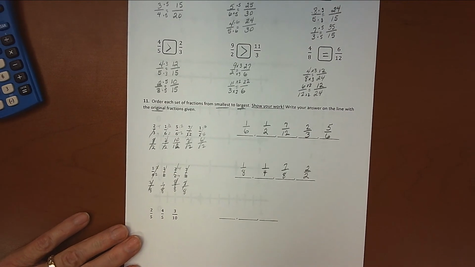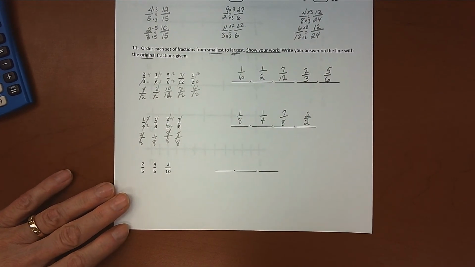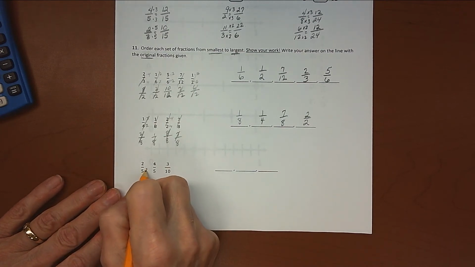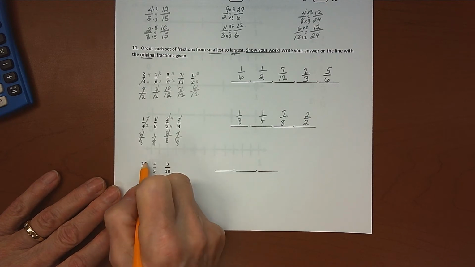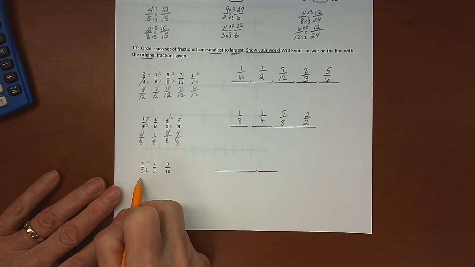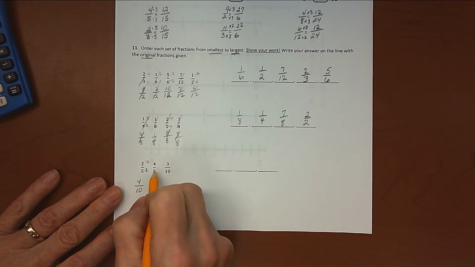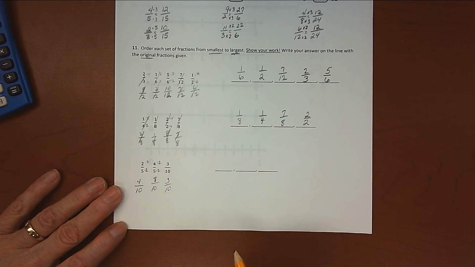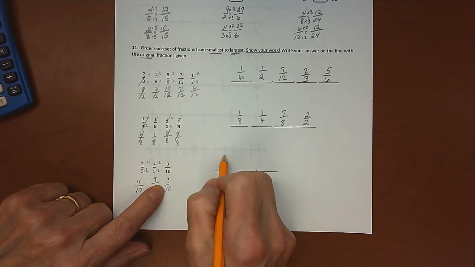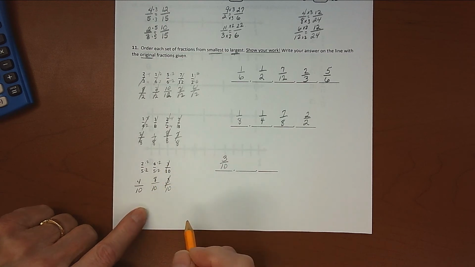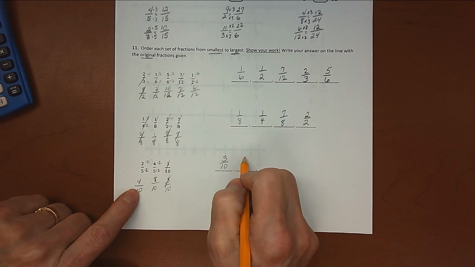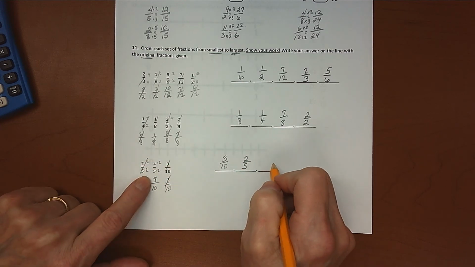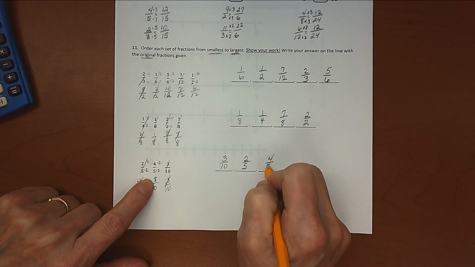Okay, last one on this page. So we've got fifths and tenths. We're going to use tenths as our common denominator. In order to convert fifths to tenths, I'm going to multiply by 2. So 2 times this denominator of 5 is 10. 4/5 multiplied by 2, so we get 8/10 and 3/10. Okay, smallest number here is 3/10. Next up is the fraction equal to 4/10, which is 2/5. And then finally, the last one is the 8/10 fraction, equal to 8/10, it's 4/5.